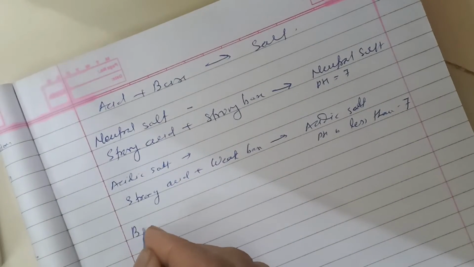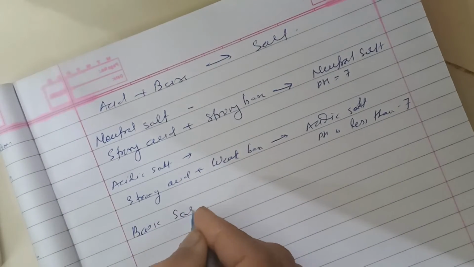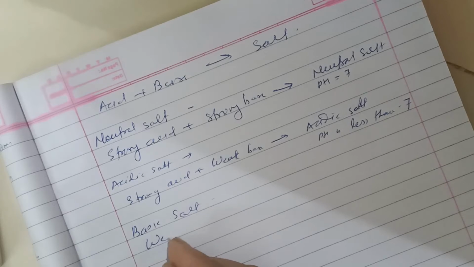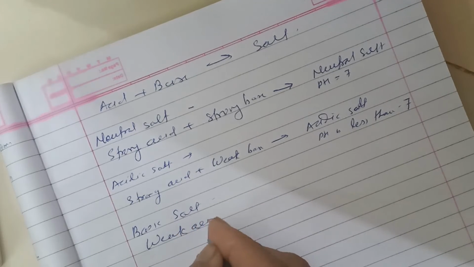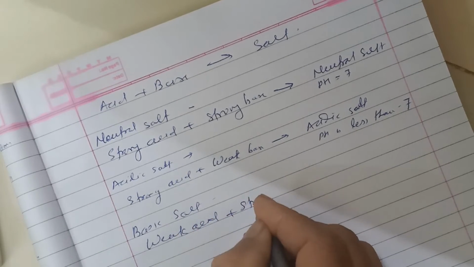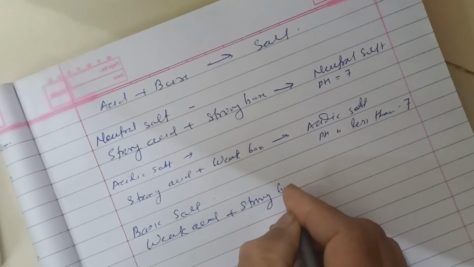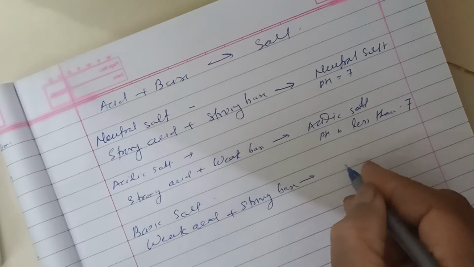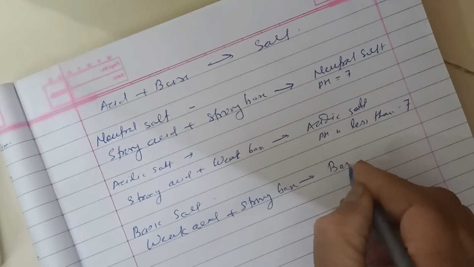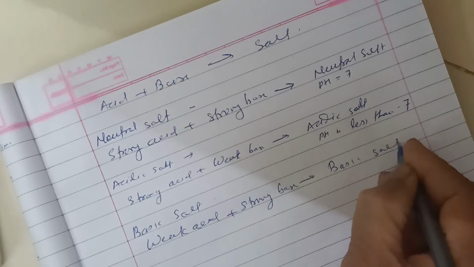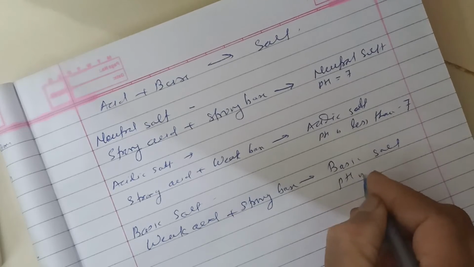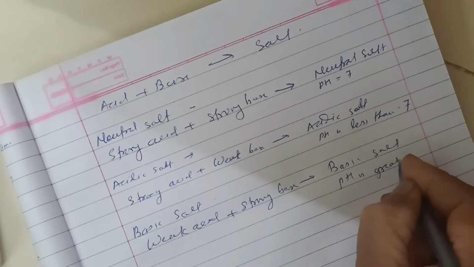Then the third salt is basic salt. When a weak acid is reacted with a strong base, it forms the salt that is called a basic salt and the pH is greater than 7.